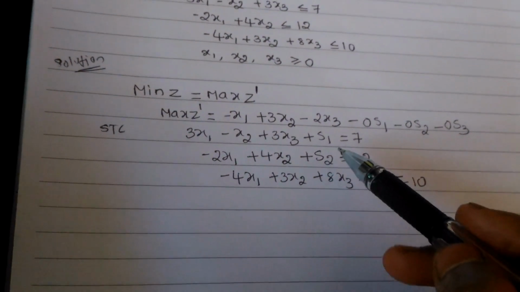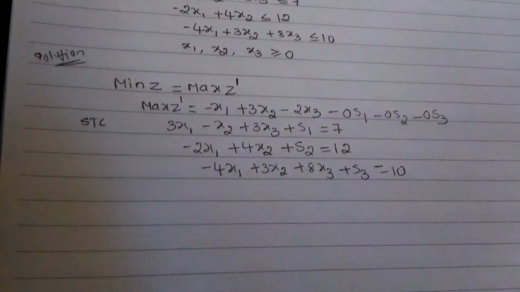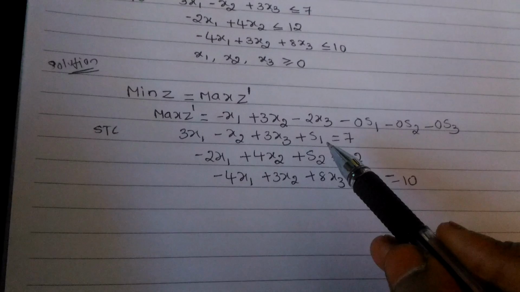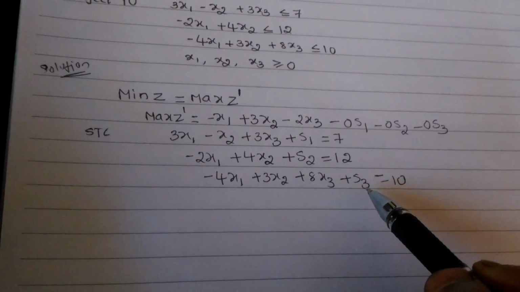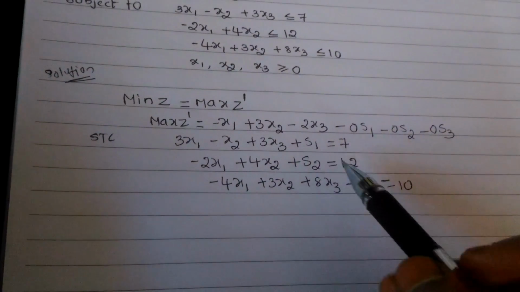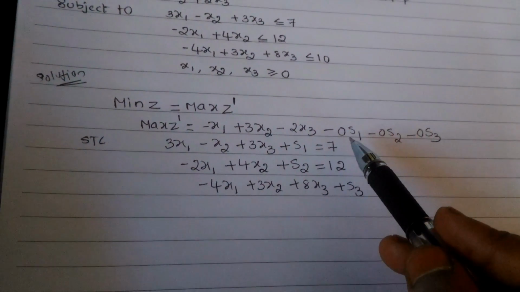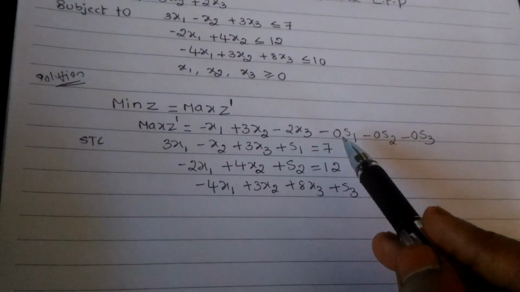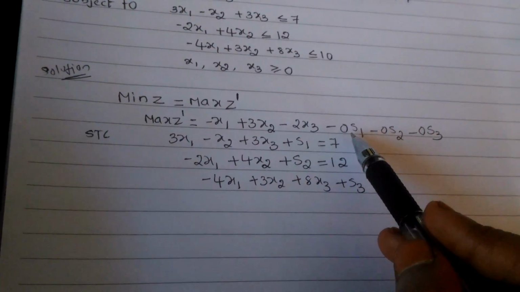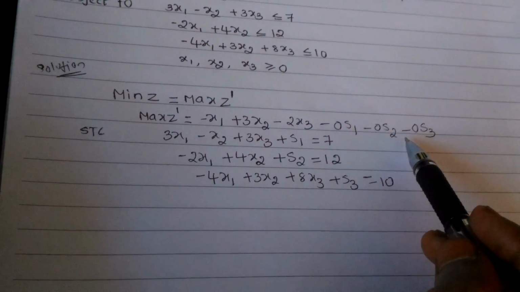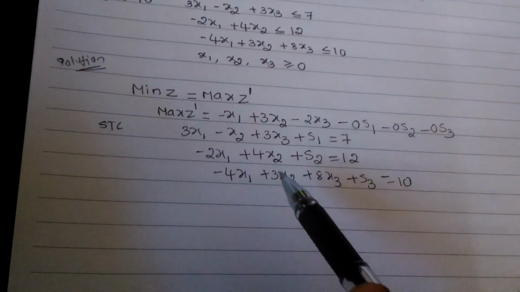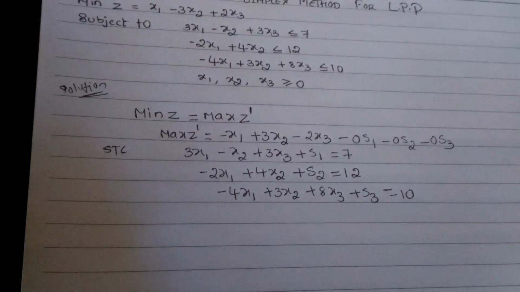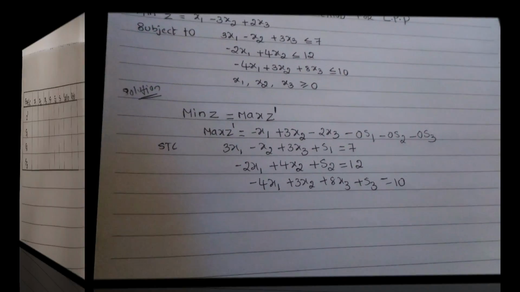The values for all the slack variables in the subject to constraints will be 1. S1 will have a value of 1, S2 will have a value of 1, and S3 will also have a value of 1. But when the same slack variables are brought down to the objective function, their values turn out to be 0. And that is why we have them marked as 0 S1 minus 0 S2 and minus 0 S3. Now make use of all these values and form a table to proceed further in order to apply the Gauss-Jordan method.